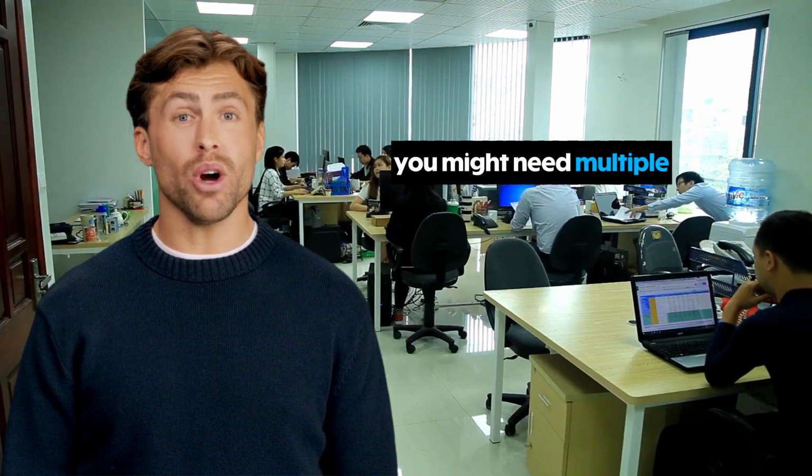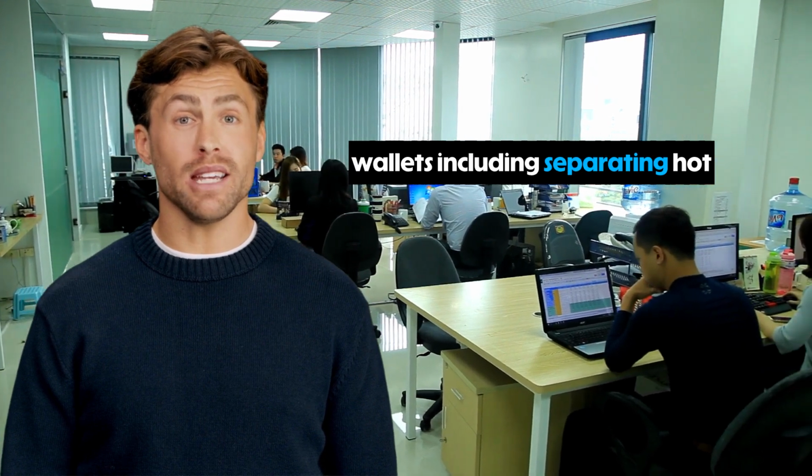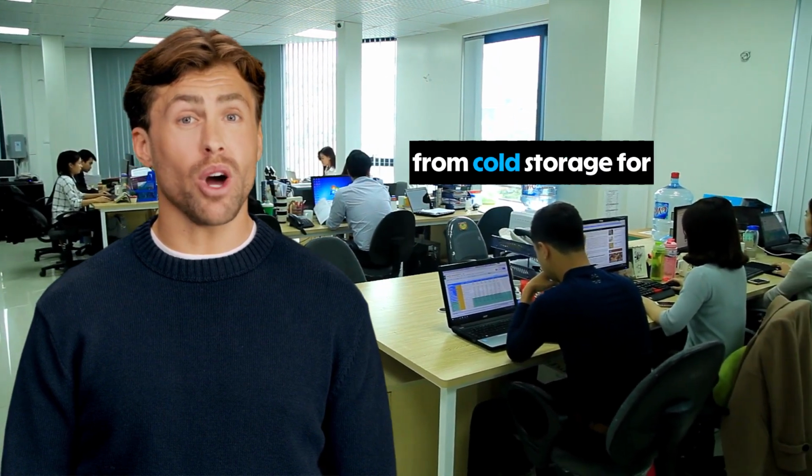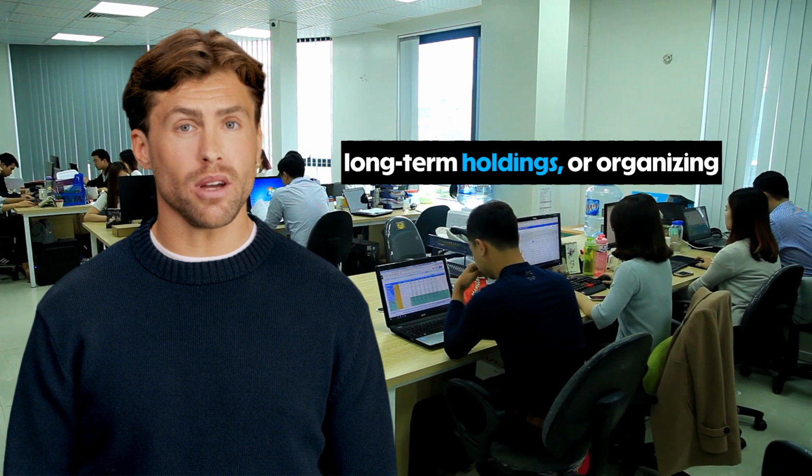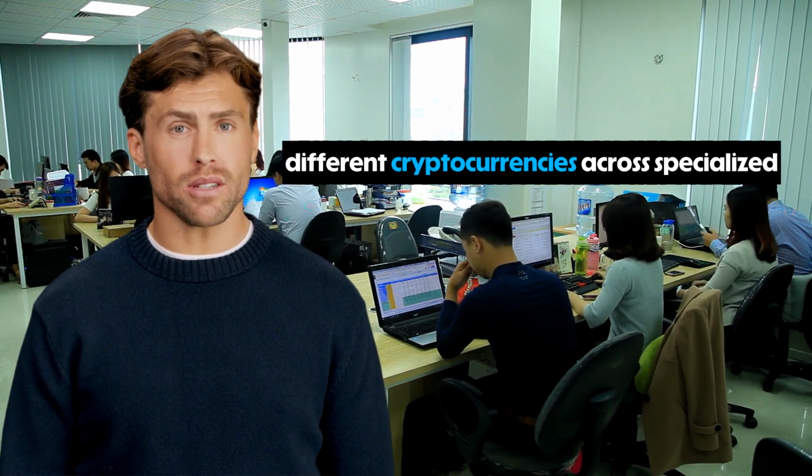Understand why you might need multiple wallets, including separating hot wallets for frequent trading from cold storage for long-term holdings, or organizing different cryptocurrencies across specialized wallets.